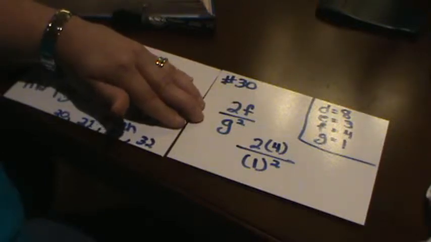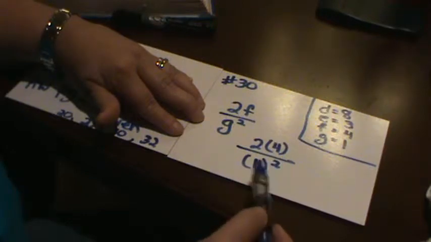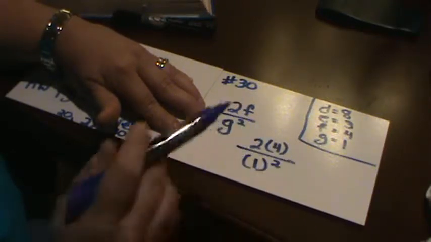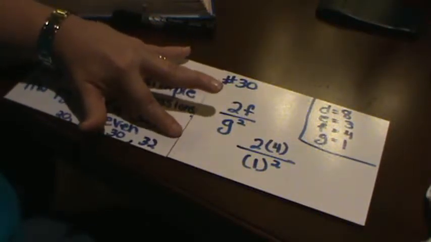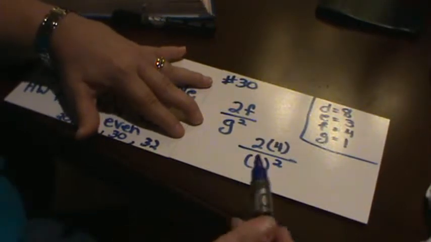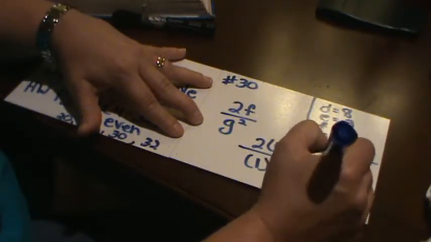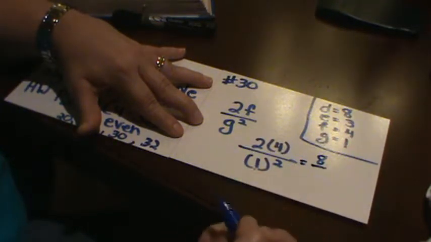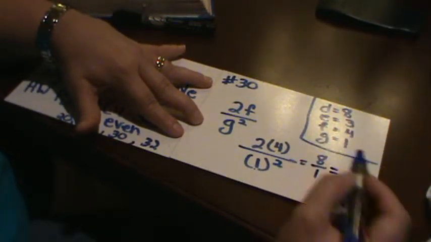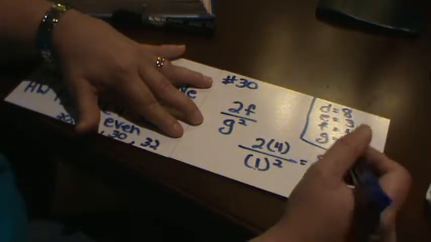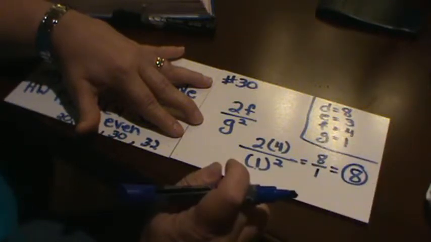Now, when I have a fraction like this, I have to simplify everything on top and everything on bottom and then do away with the fraction bar. What does a fraction bar mean? Well, a fraction bar means to divide. So first I'm going to go 2 times 4 and I get 8. Then 1 squared means 1 times 1, which is 1. And then I would realize that my fraction bar means to divide, and I would go 8 divided by 1, and I would get 8 for my answer.